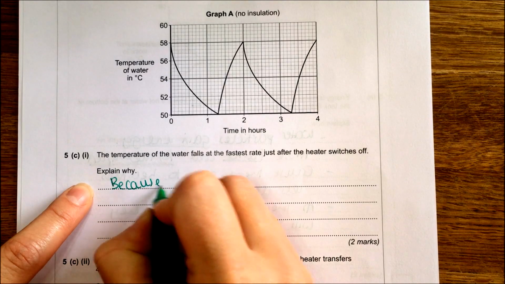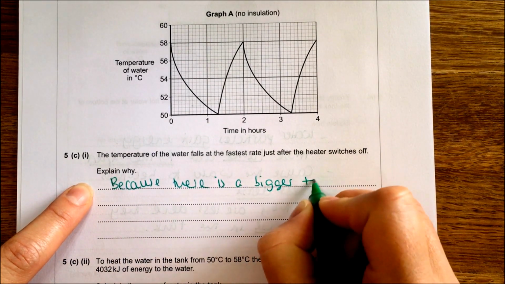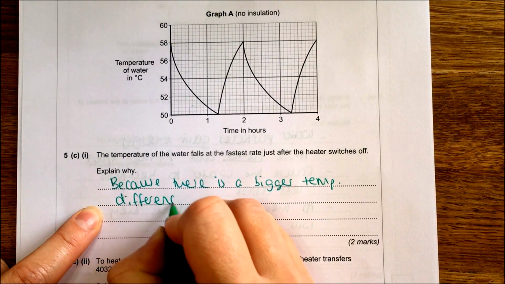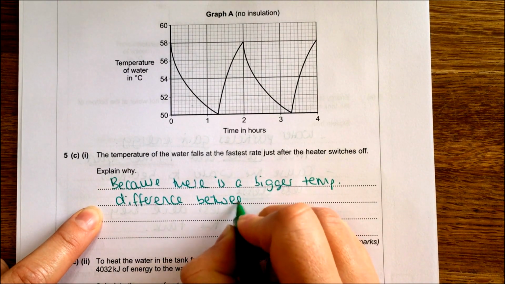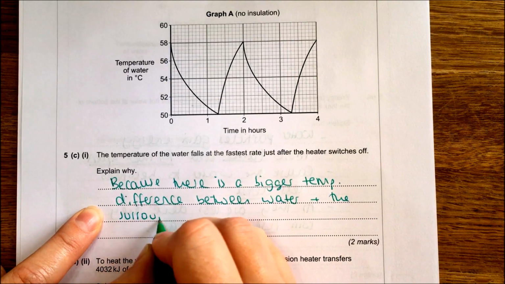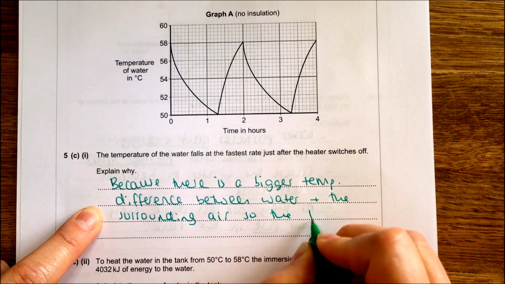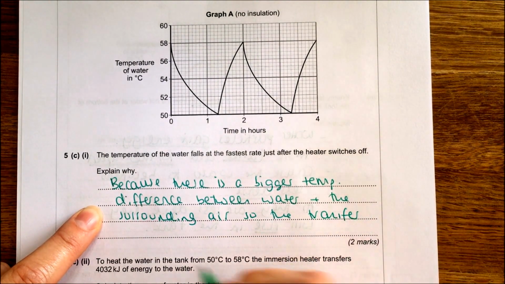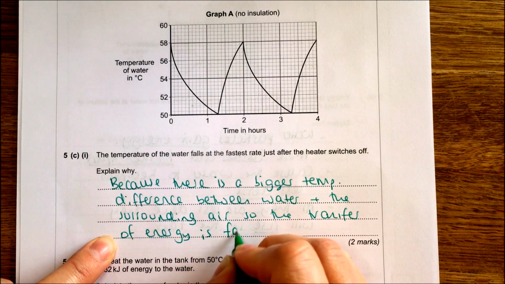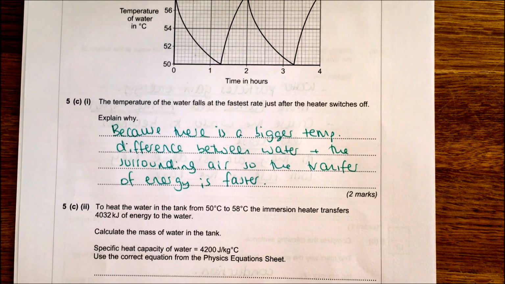Because there is a bigger temperature difference between water and the surrounding air, so the transfer of energy is faster. Okay, so we've covered the points there for 2 marks.